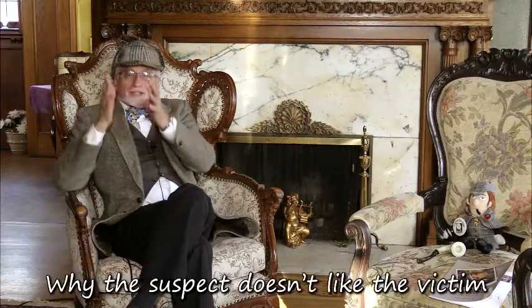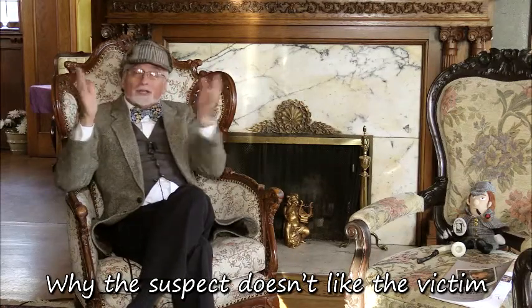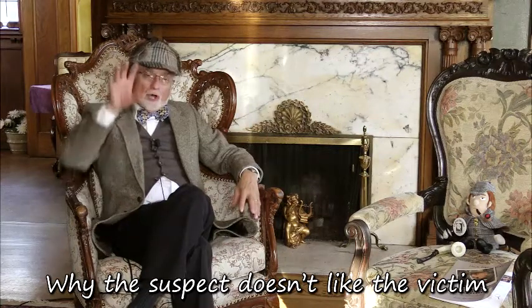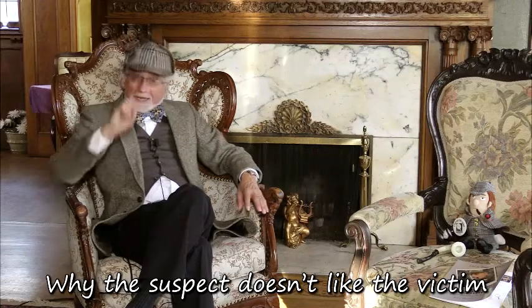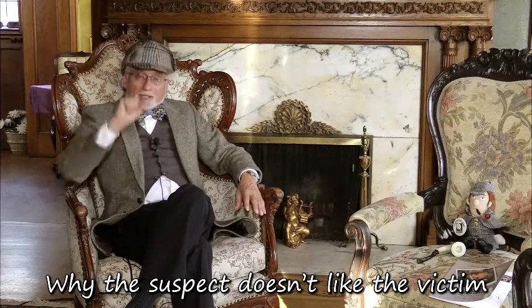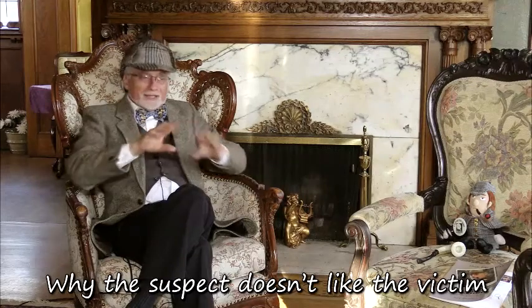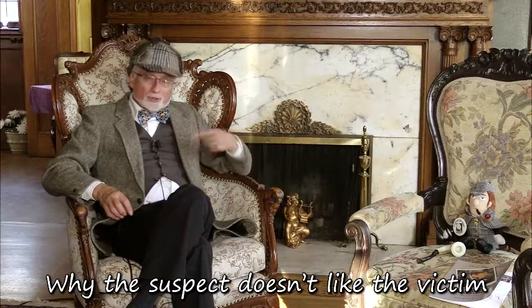And why doesn't the suspect like the victim? So they might have met each other, they might have fallen in love, but for some reason they fell apart. So the reason that they don't like the victim becomes part of the motive. Again, there's no such thing as a good or a bad motive, just a motive. And this dislike that the suspect has for the victim has to be built into the plot.